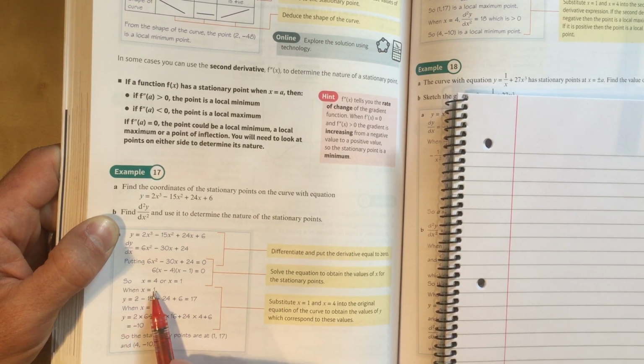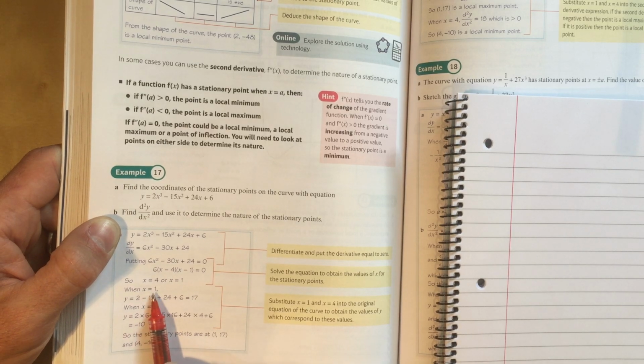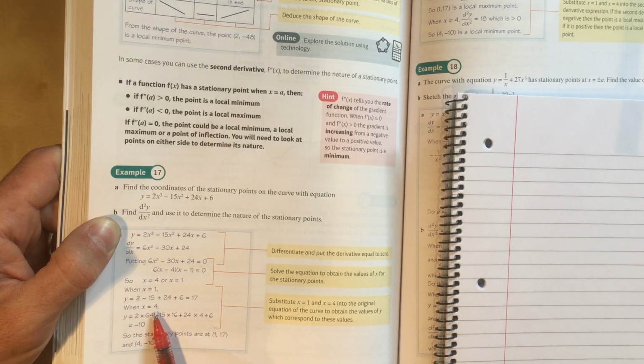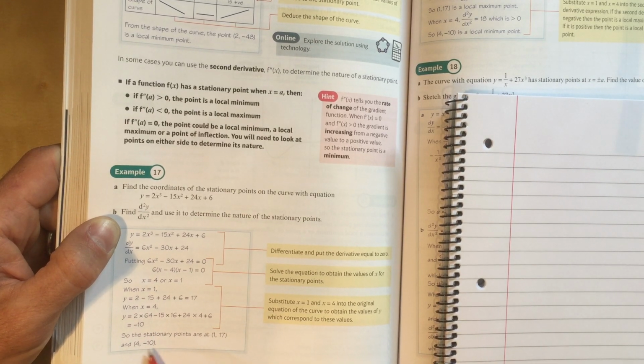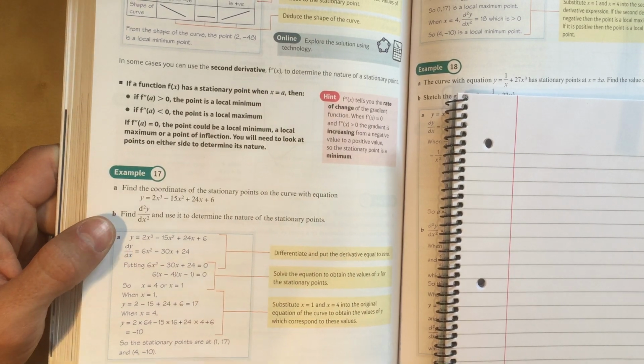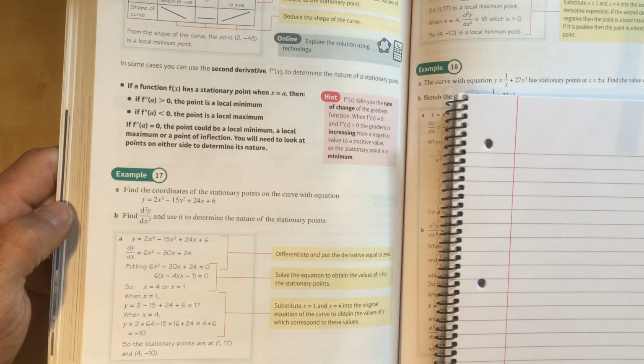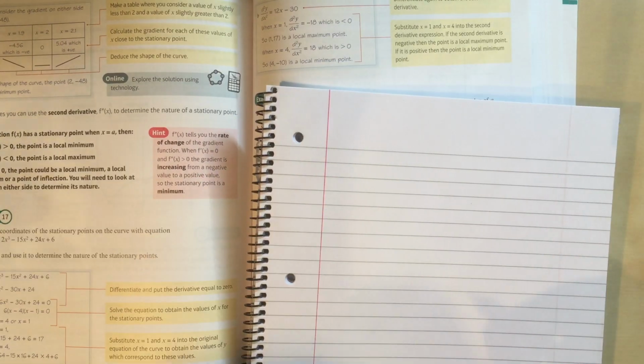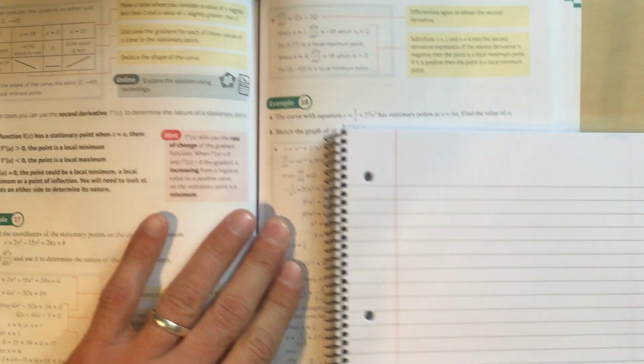So the stationary points are the point on the curve when x equals 1, when y equals 17, that is 1, 17. The point on the curve when x equals 4, at that point, y equals minus 10, so that is this point here, 4, minus 10. So we can find stationary points. Differentiate, put the derivative equal to 0. Now, how do we know if it's a maximum or a minimum or a point of inflection?